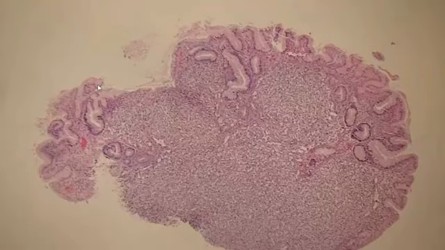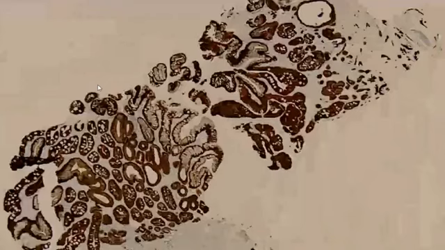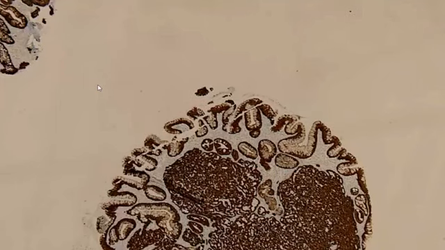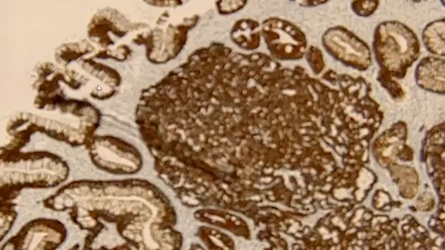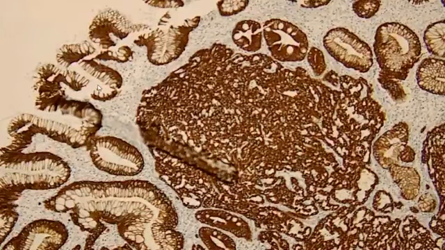And here's our friend, the CAM 5.2. By the way, I prefer to use CAM 5.2 for carcinoids in the stomach because often the AE13 is negative, and that's especially misleading if they're spindled because you'll find yourself thinking about a gastrointestinal stromal tumor. So here's the CAM 5.2. Often the AE13 will be very, very weak. And of course, here's our friend, the chromogranin, to help us. So there it is.